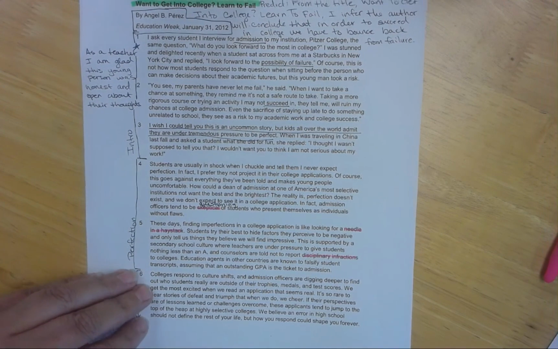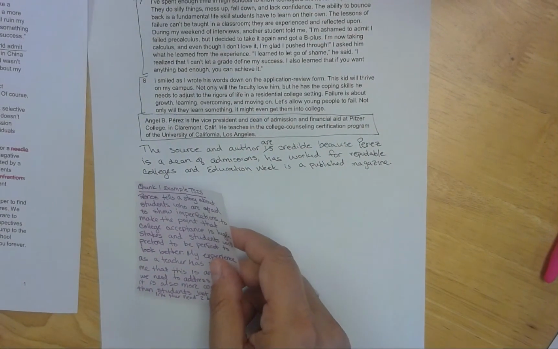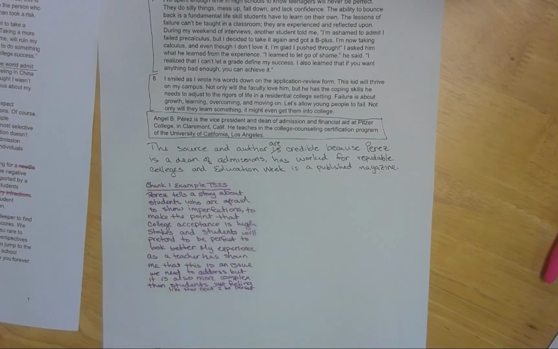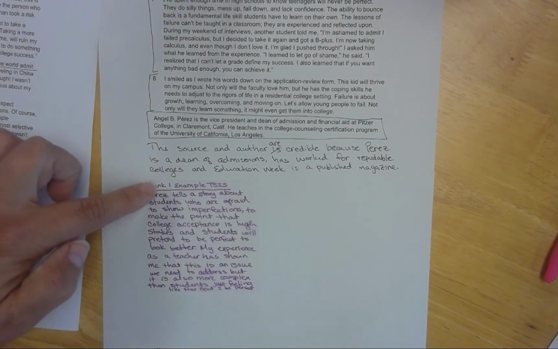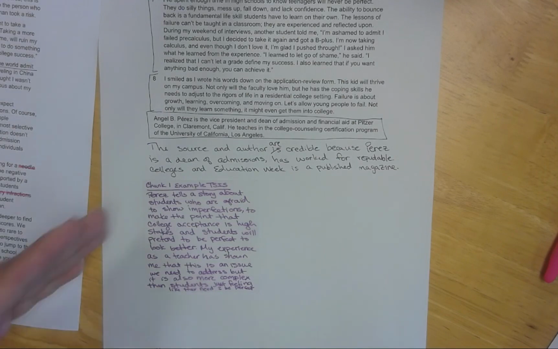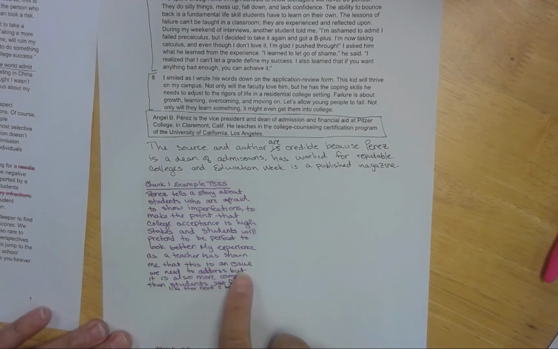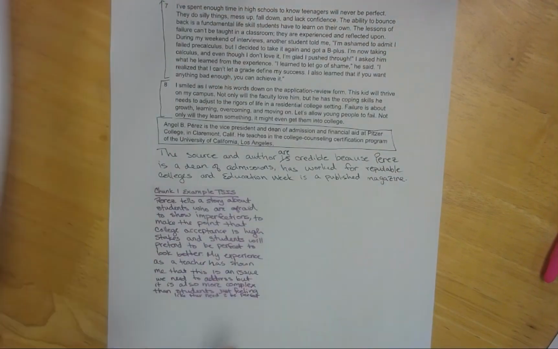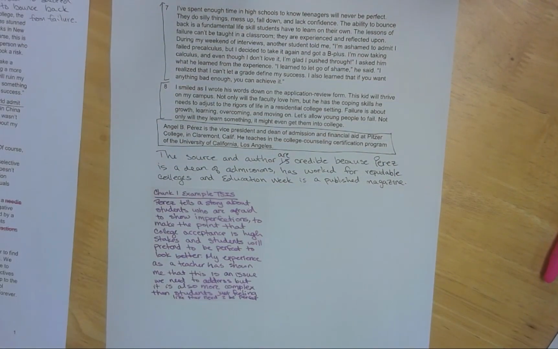Now, I'm not going to rewrite this whole thing with you guys right this second. And I'm going to put this on the last page because it's the only blank page. But I would walk them through writing a They Say, I Say using the sentence frame. I say, okay, this is my chunk one example, They Say, I Say, and I used the frame: Perez tells a story about students who are afraid to show imperfections, etc. And I walk them through how this is really me joining the conversation with my experiences. Typically I would place this over here so that it could be with chunk one, but just here so that it's easy for you guys to read and see what I provide to them.